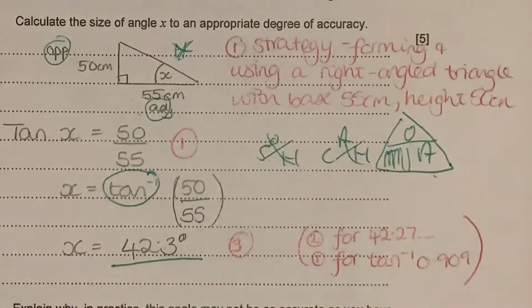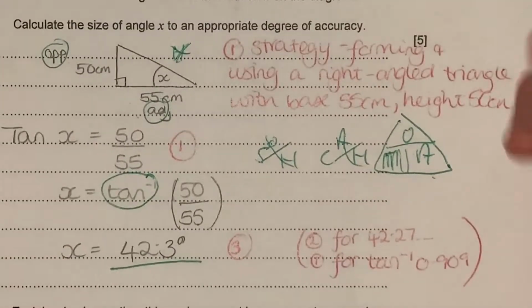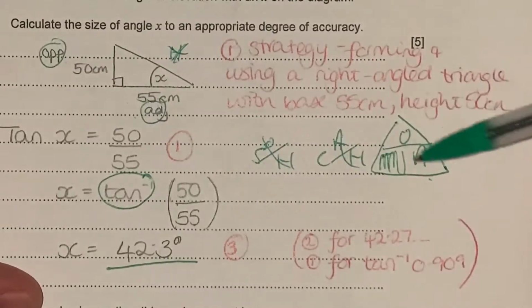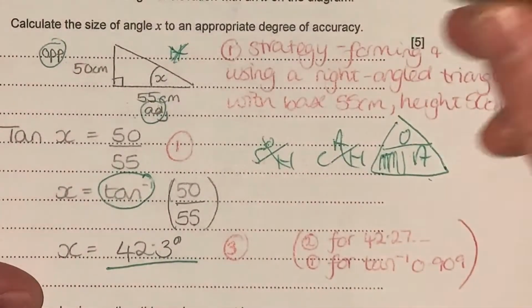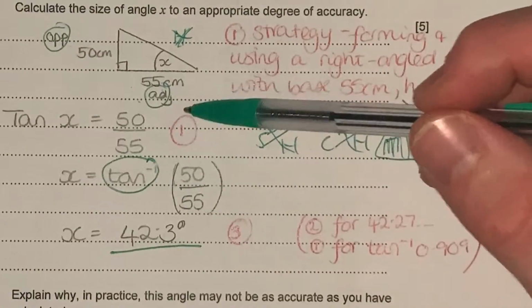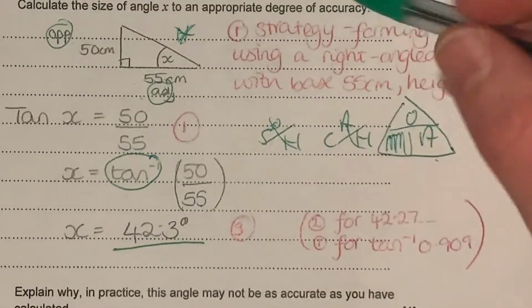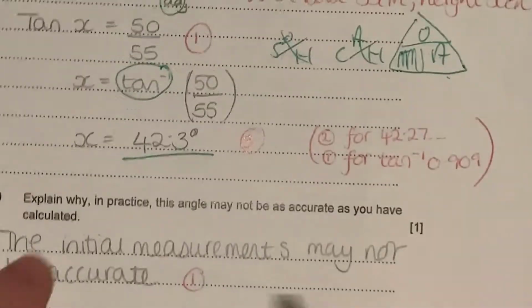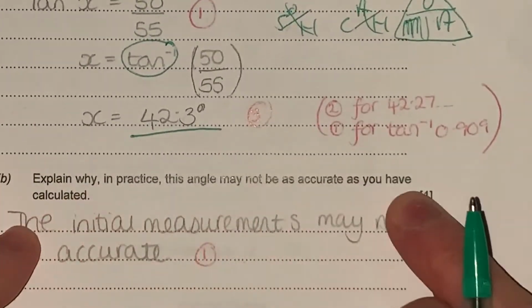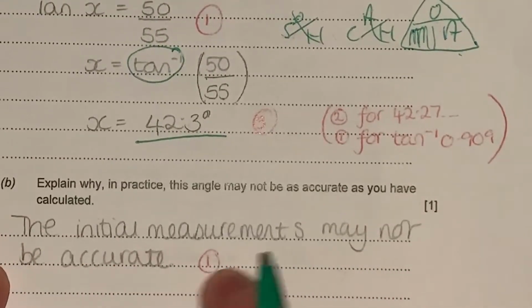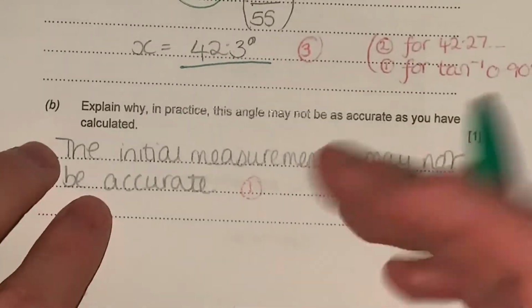Your final answer 42.3. 5 marks in total, guys. So if you've got this triangle, you've labelled these, you're picking up marks anyway. Obviously for noticing it's tan, you're picking up marks. You're going to get a 3rd mark for trying to substitute into the formula, and you have 2 final marks for rounding it to an appropriate degree of accuracy, 42.3 degrees. Explain why in practice this angle may not be as accurate as you have calculated, because we don't know if the initial measurements in this diagram are going to be accurate anyway, so we've just used estimates, okay?